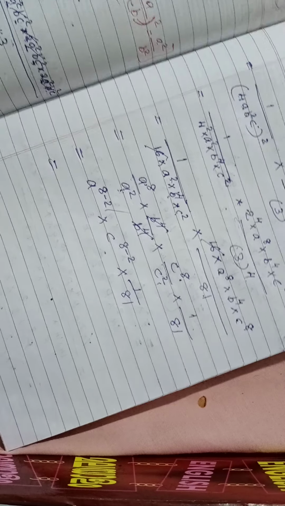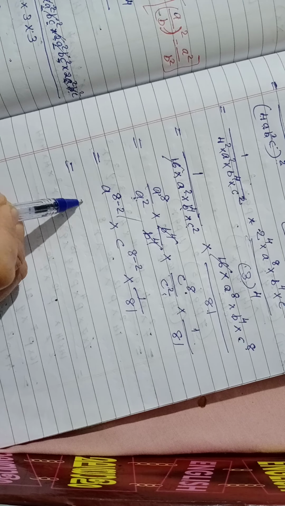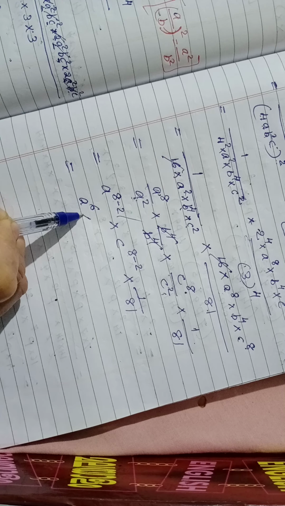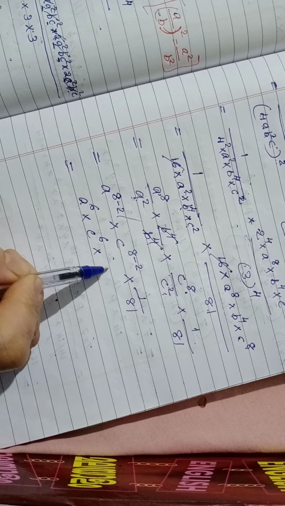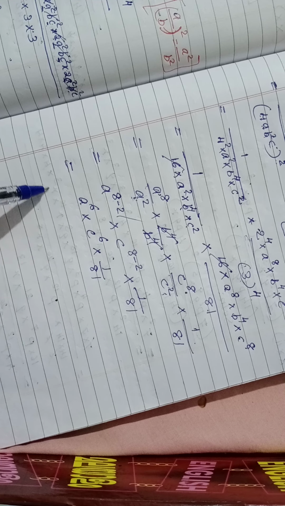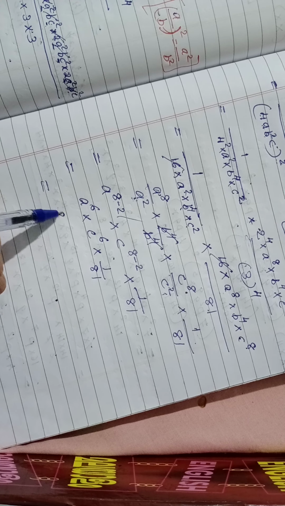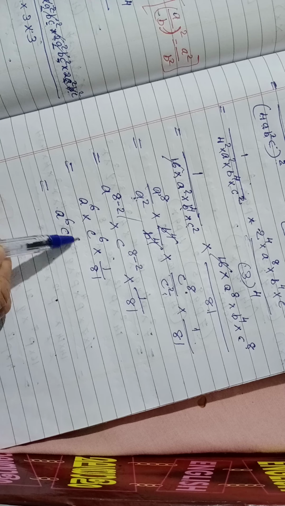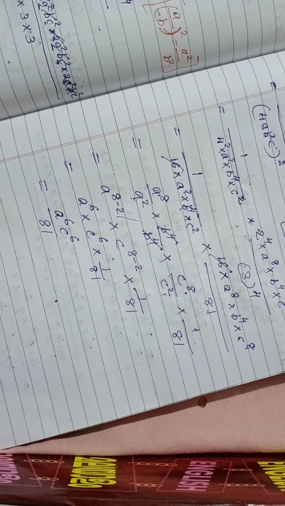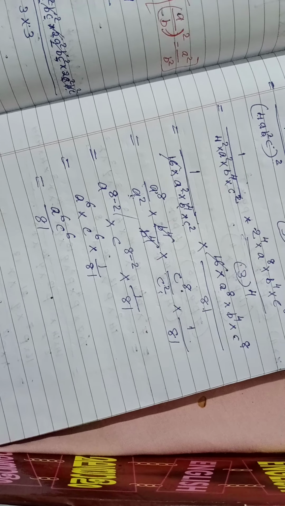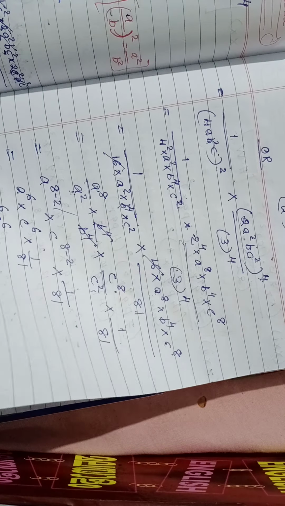First, a raised to 8 minus 2 means a raised to 6, into c raised to 8 minus 6 means c raised to 6, into 1 by 81. Without the multiplication sign we can write a raised to 6, c raised to 6 by 81. Same answer. Compare the methods and see which is convenient for solving. Now next question.